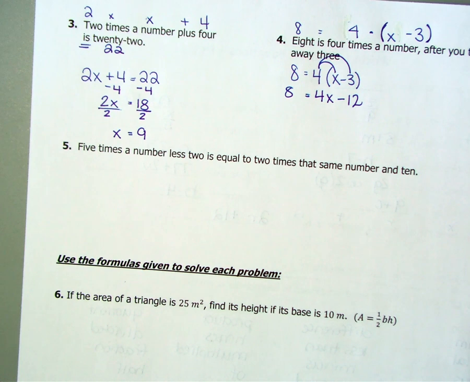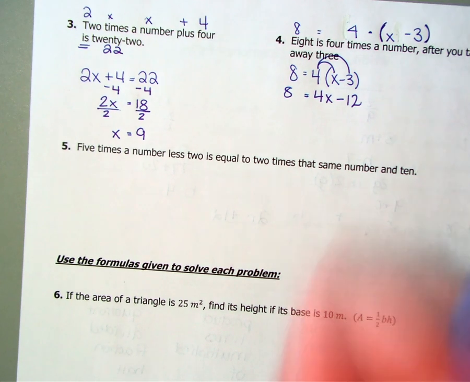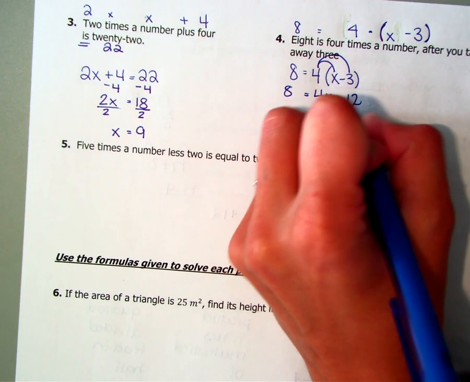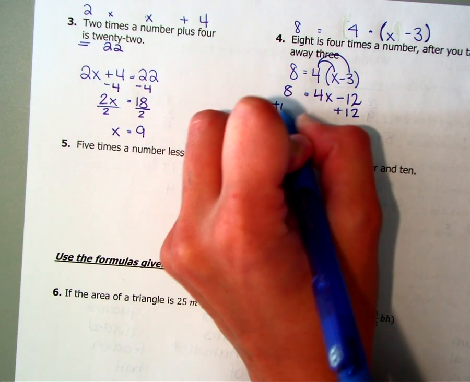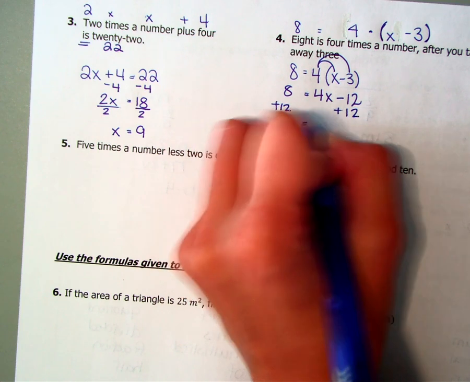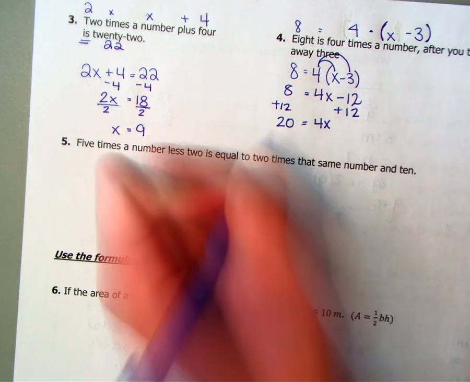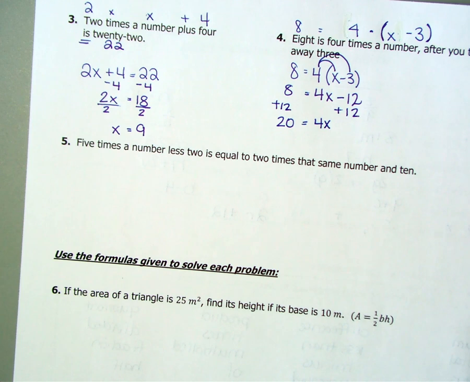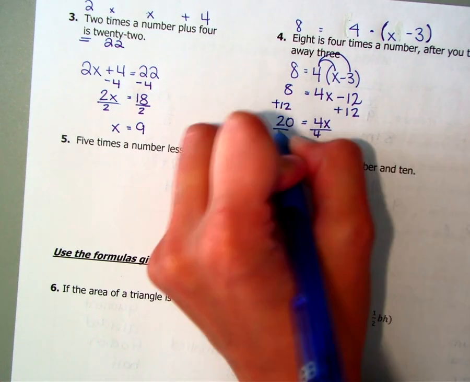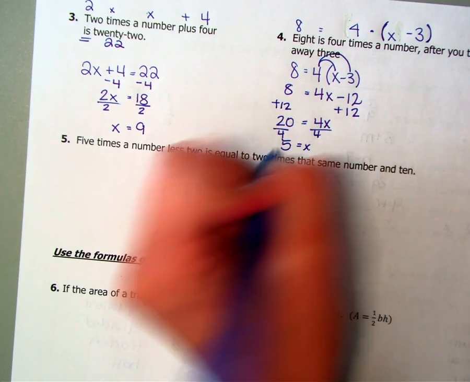Subtraction first. Do we have addition or subtraction? 4x minus 12. We have subtraction. How do we undo subtraction? Addition. So add 12 to both sides. 20 equals 4x. Divide both sides by 4. We find that x is 5.